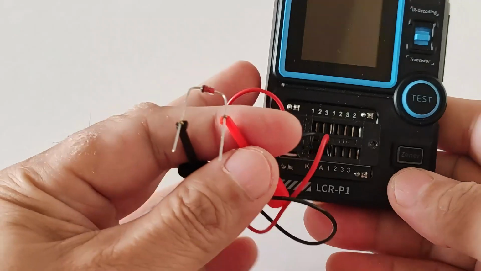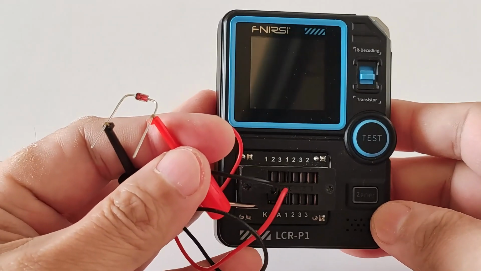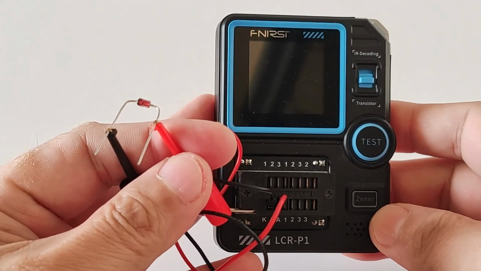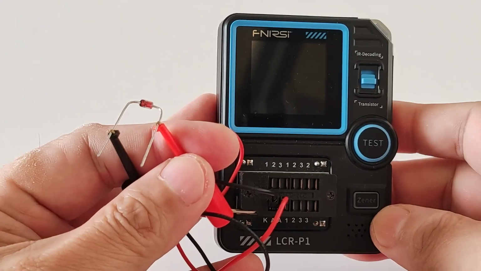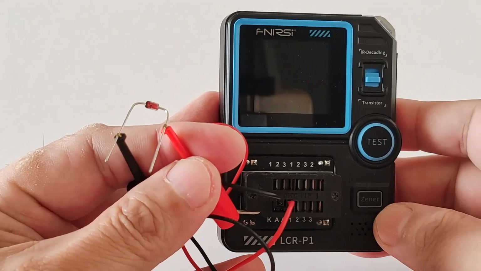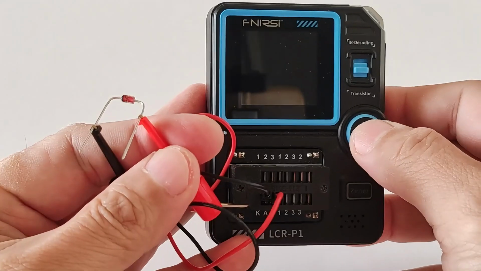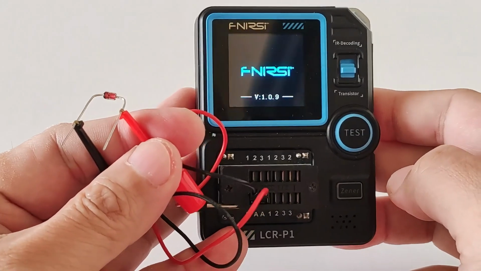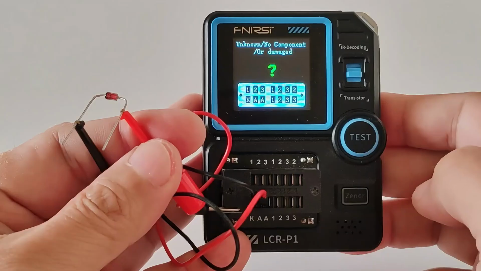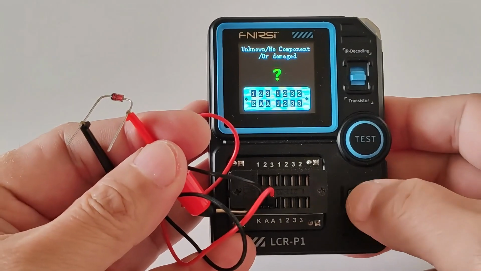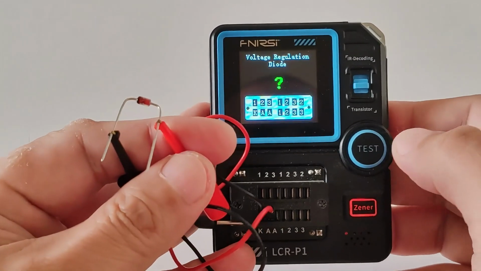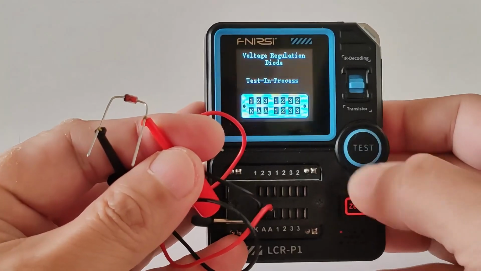By the way, this LCRP1 of Finersi was initially advertised as a transistor tester, but we could also use it for Zener diodes. It's quite handy. Let's turn this on. Okay, set to Zener, and let's test.